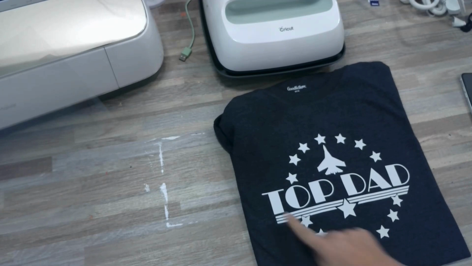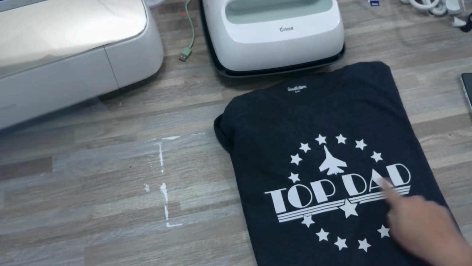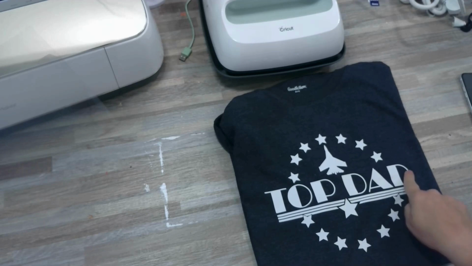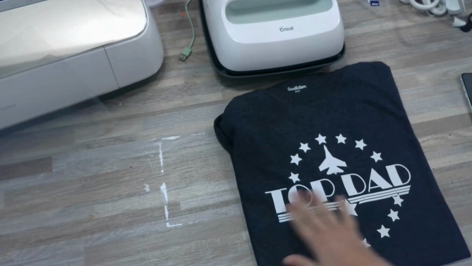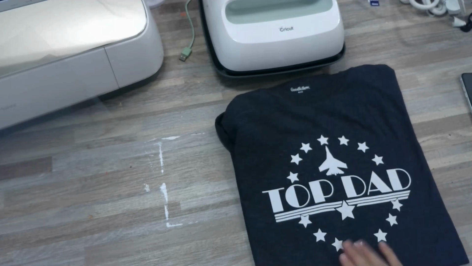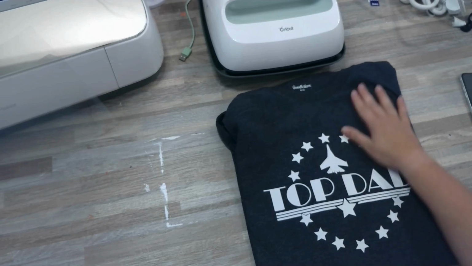This is pretty cool. I mean, you can do top anything here, right? You could put mom, you could put papa, grams, anything. Especially if someone was in the Air Force, this would be a pretty cool shirt. It doesn't just have to be someone that likes the movie Top Gun.